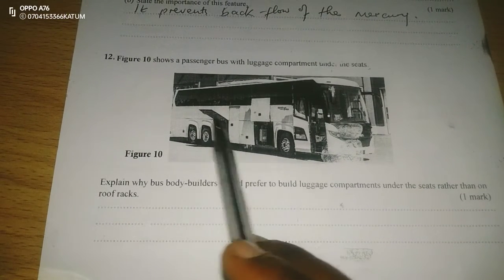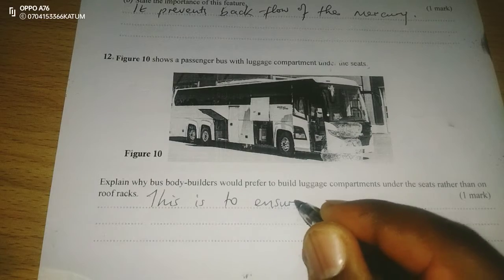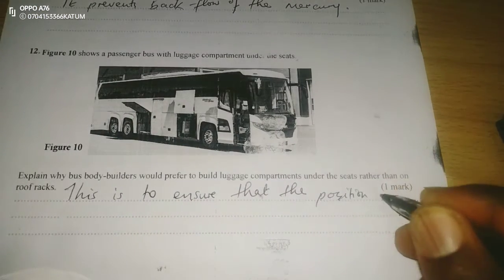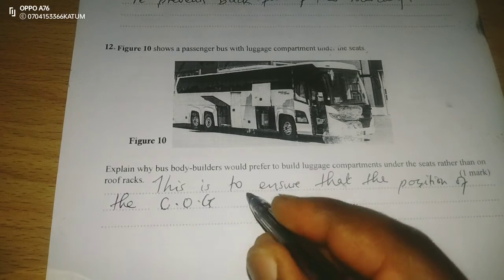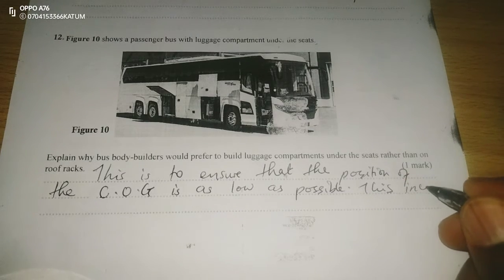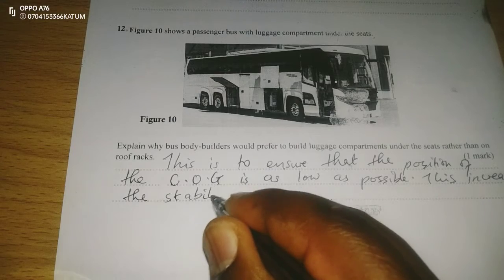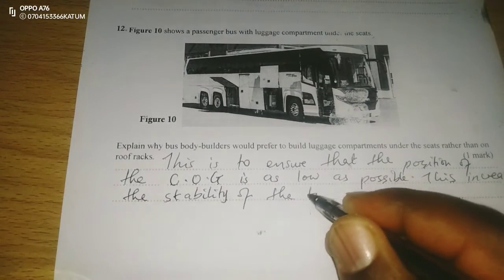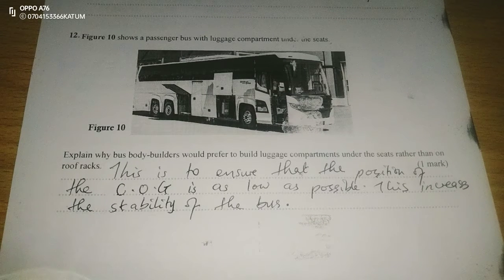So this is to ensure much weight will be now at the lowest points possible. Therefore, this is to ensure that the position of the center of gravity is as low as possible. Then this increases the stability of the passenger bus. So the stability of the bus is guaranteed with all the weights or much of the weights at the lowest points possible.